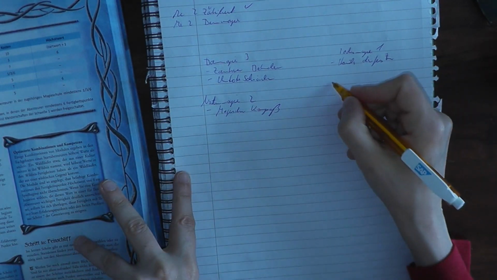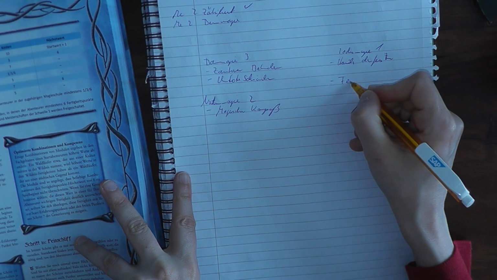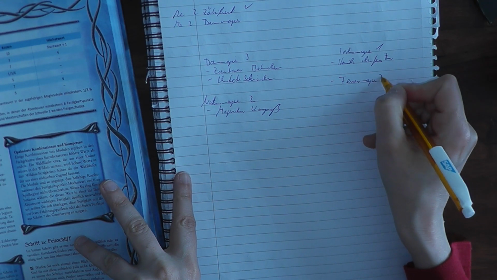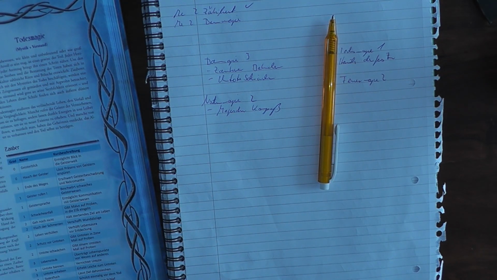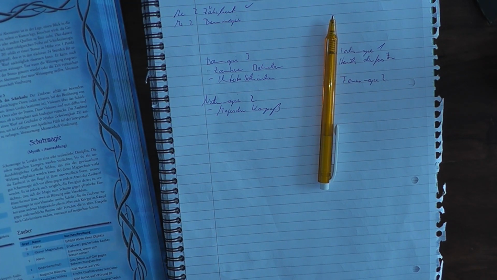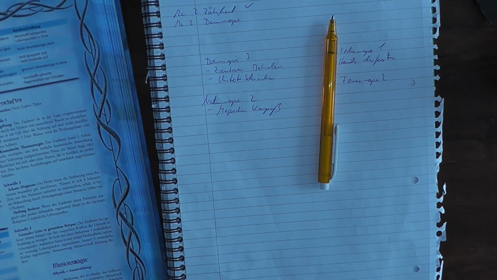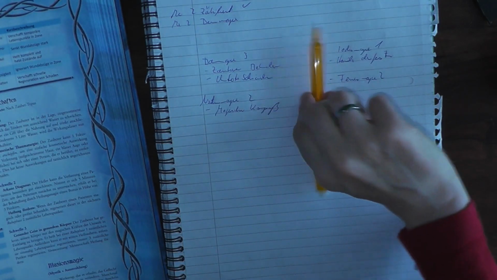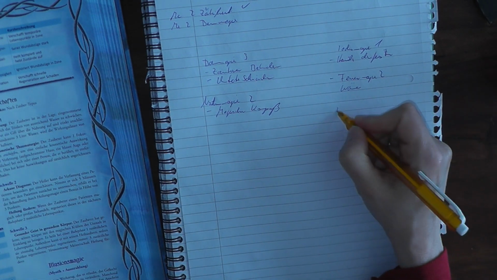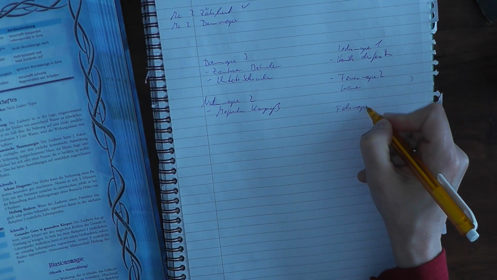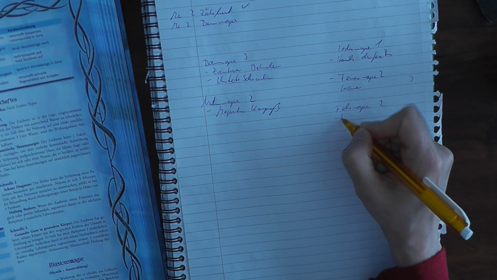Then we've got Fire Magic, where we have 2 points, so we get 1 free spell of level 0. And we're going to take Warmth. Then we have Stone Magic, where we're going to take Hardness.